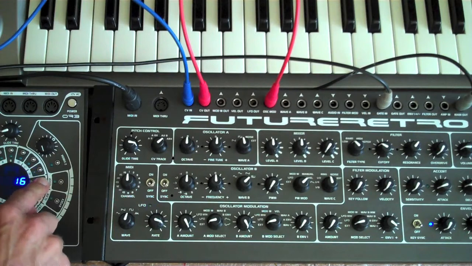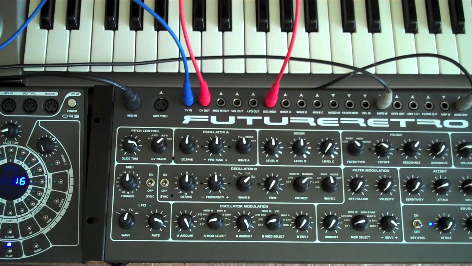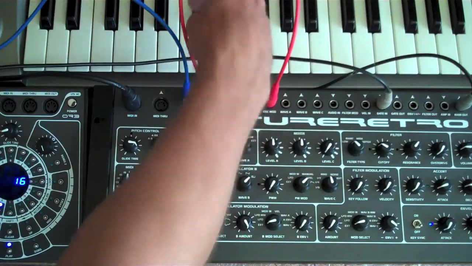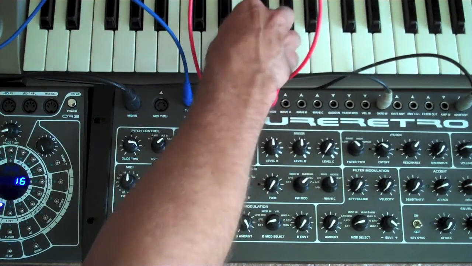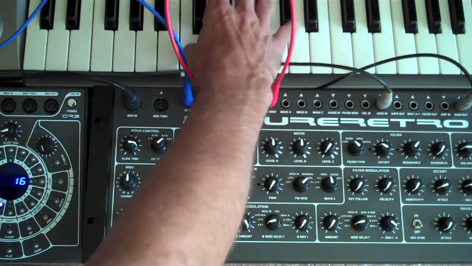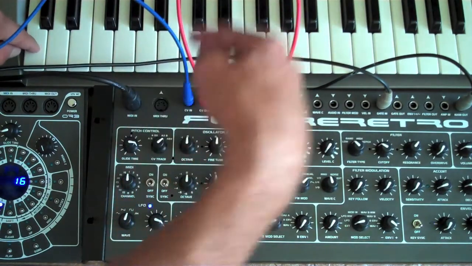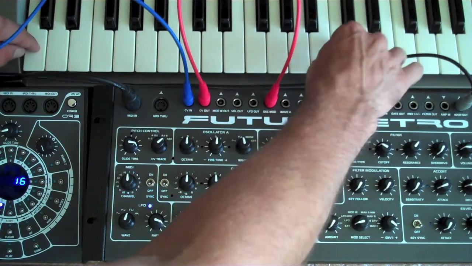This might be more obvious if we just pick a simple pattern, like here we're playing octaves. Now let's go ahead and use this glide time to glide the transposition. So if I hit notes individually, but if I hold a note and press another note, then we're going to get the auto glide from the Axxess.